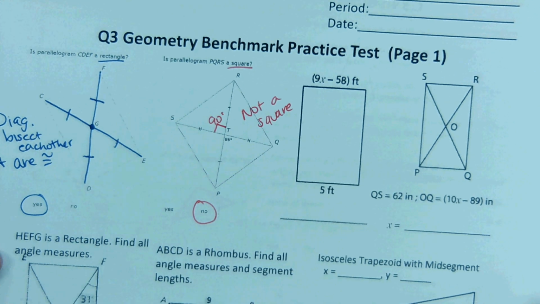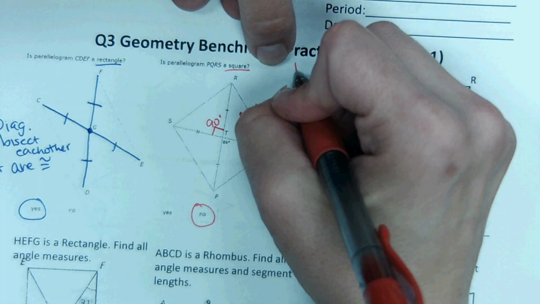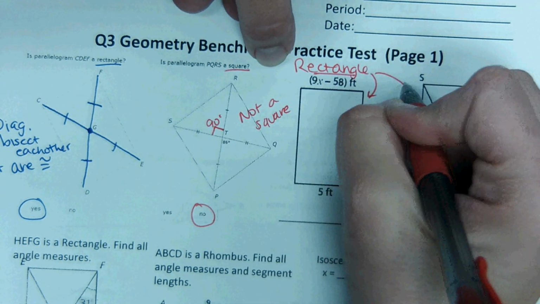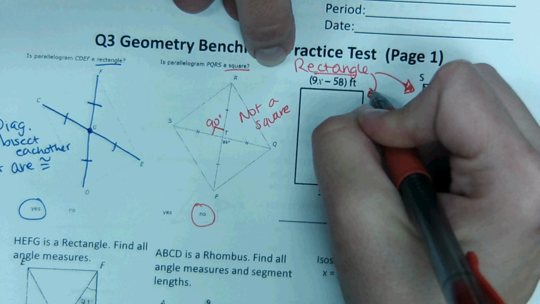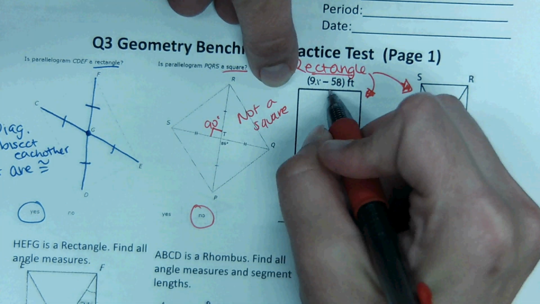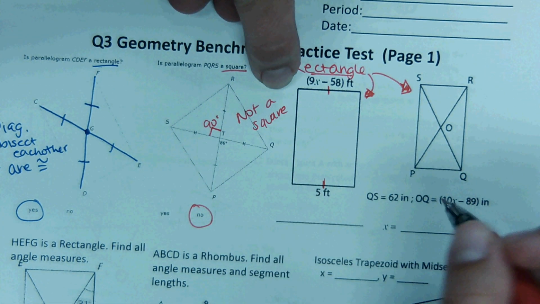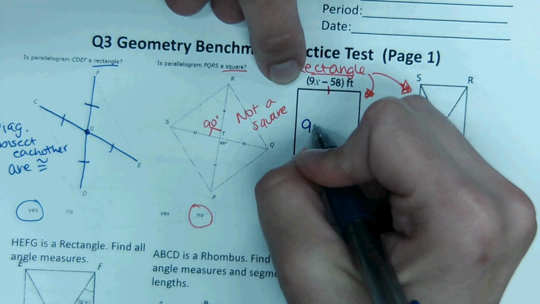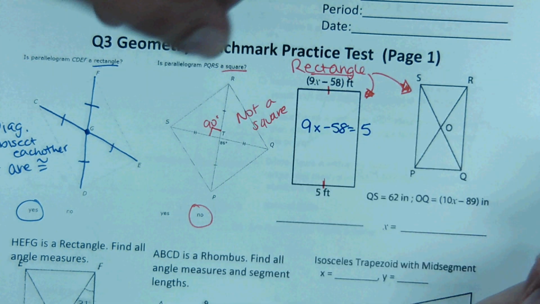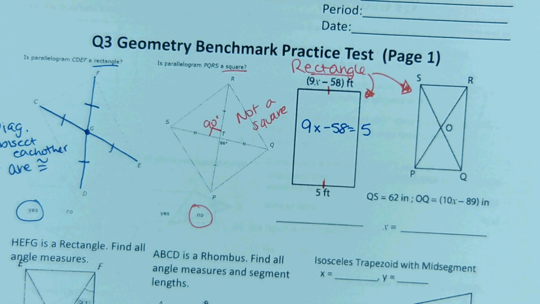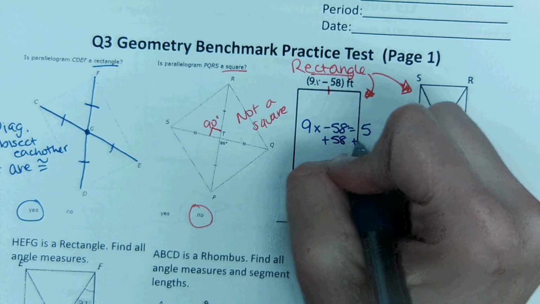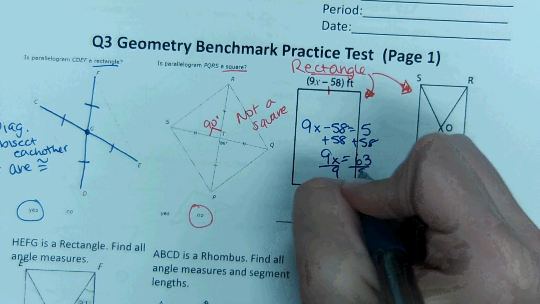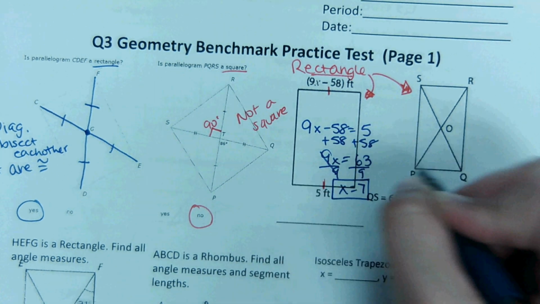And then for the next one, there's more instructions to this that were cut out, but it's saying that this is a rectangle and it wants you to solve for x. So this is a rectangle, and so is this one when we get to it. And to solve for x in a rectangle, the opposite sides are equal. So we can put 9x minus 58 equal to 5 feet to solve for x. So 9x minus 58 equals 5. Then add 58. X equals 7.